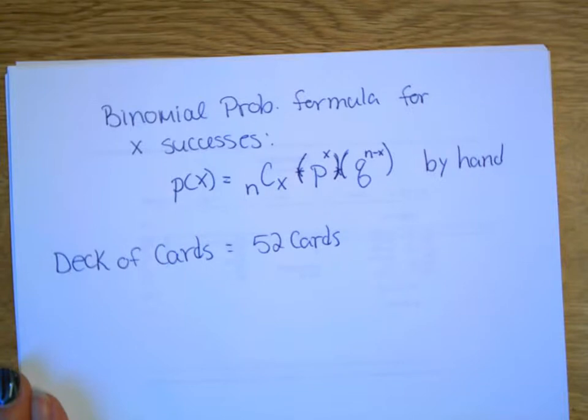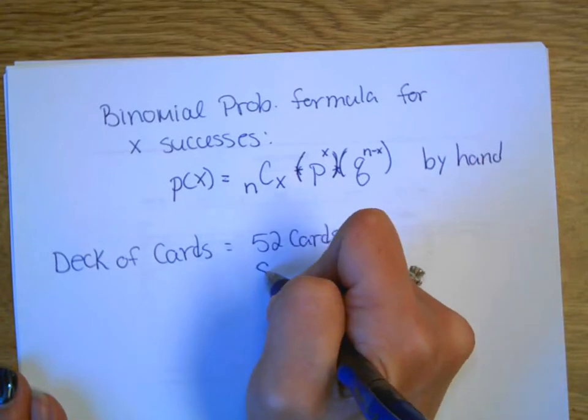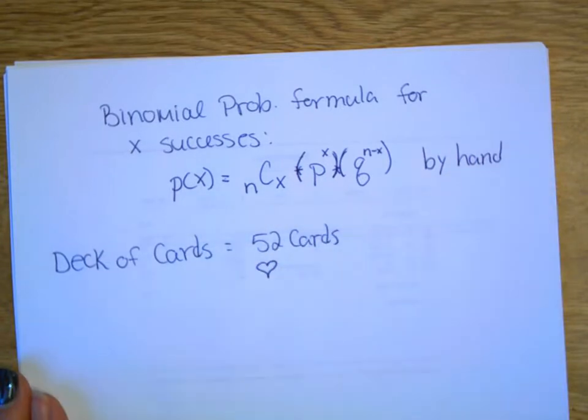Okay, what's the 52 cards made up of? 4 suits. There are hearts. What cards do we have in a deck of cards?